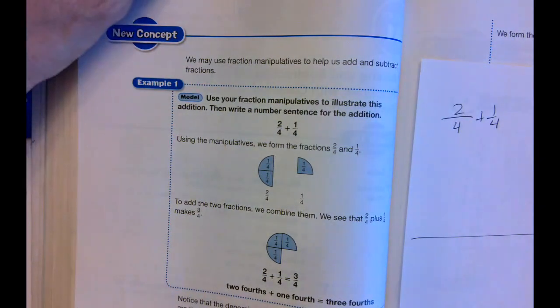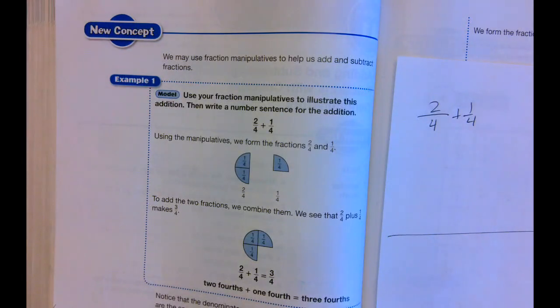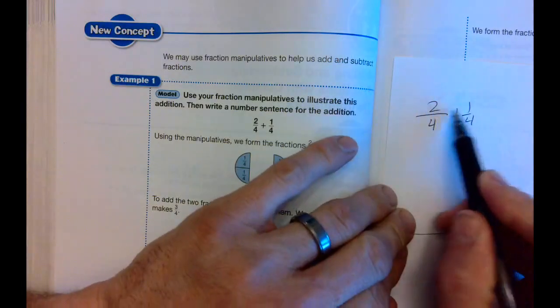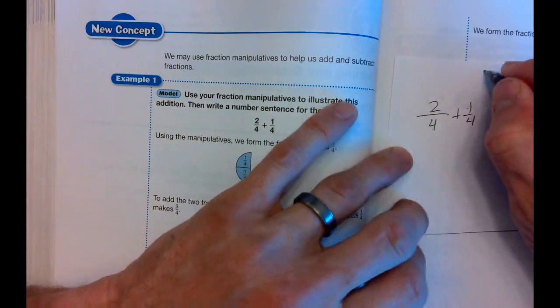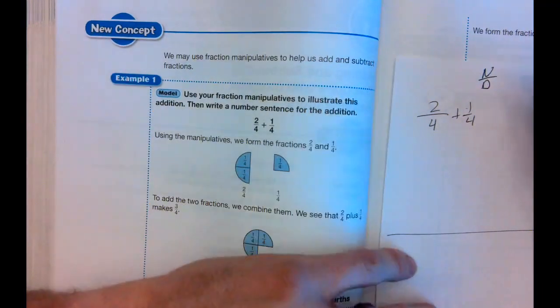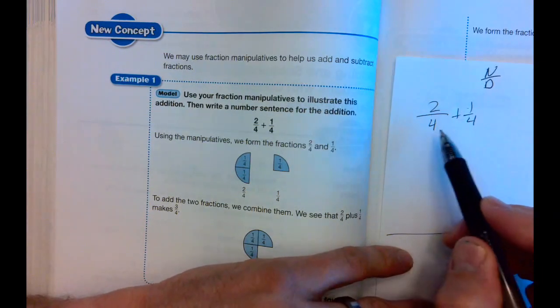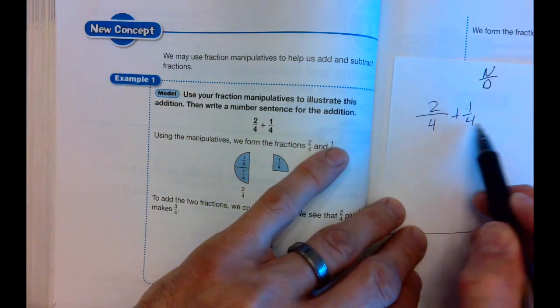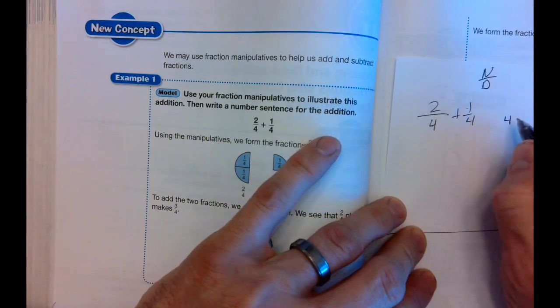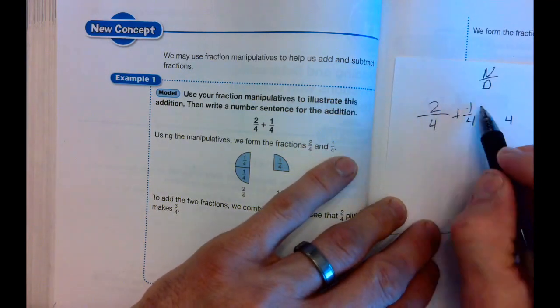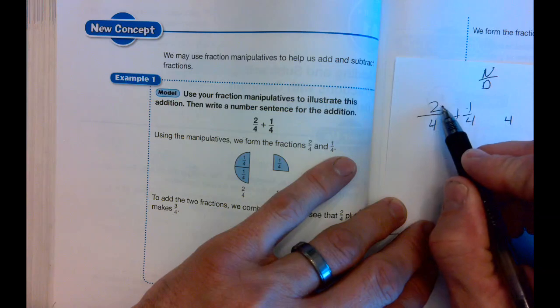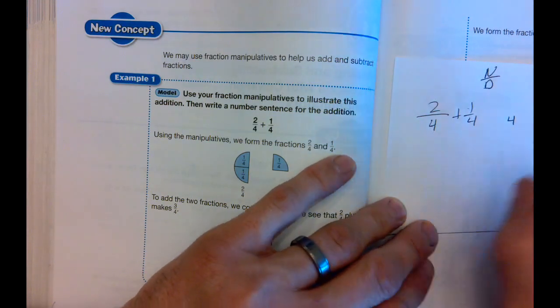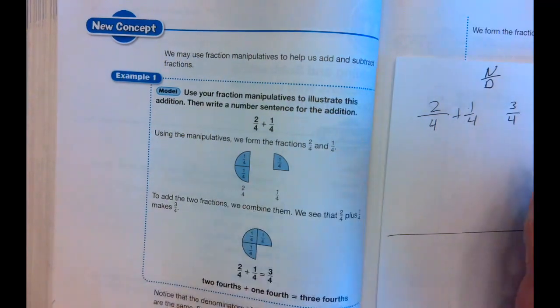And now I'm going to give you a little saying, and I want you to say it throughout the lesson. Add the numerators. Remember, fraction is numerator over denominator. Add the numerator, keep the denominator. Keep the 4. You've got a 4 and a 4. Just keep that 4, and add the numerator. I know it's really super tough. 2 plus 1. I'll give you some time. 3. Good job. And that's the fraction.